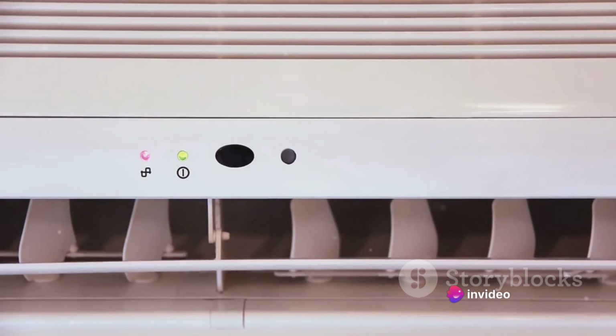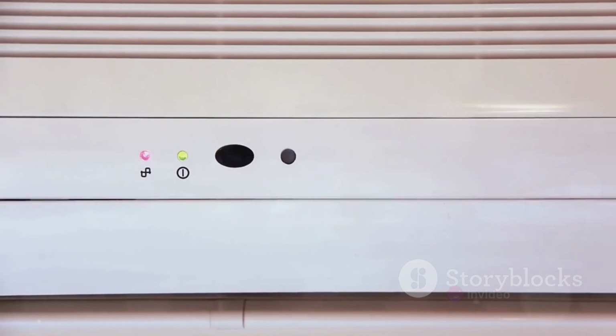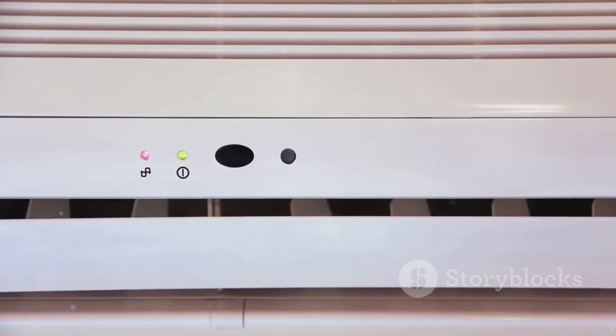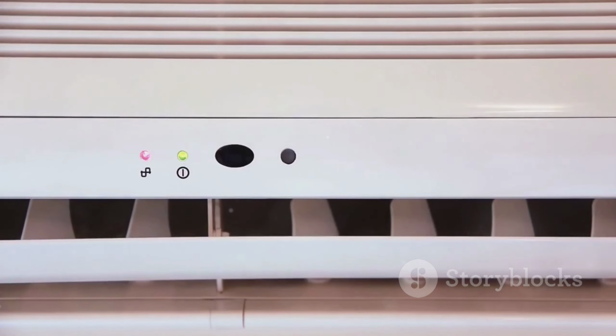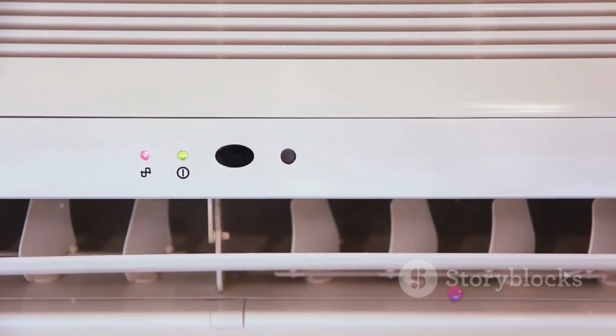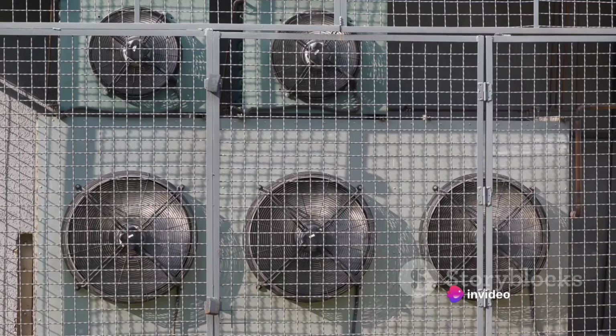The liquid refrigerant then passes through the expansion valve. This valve reduces the pressure of the refrigerant, causing it to cool down significantly. Finally, the cold refrigerant enters the evaporator. Here, it absorbs heat from the room's air, cooling it down. As it absorbs heat, the refrigerant evaporates back into a gas, and the cycle begins anew.